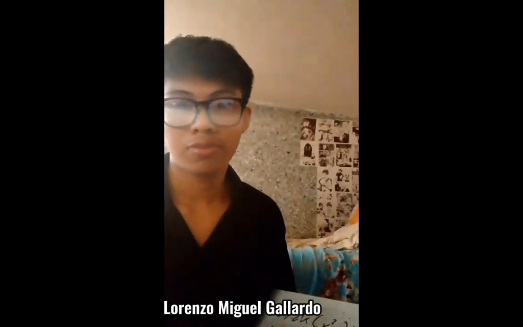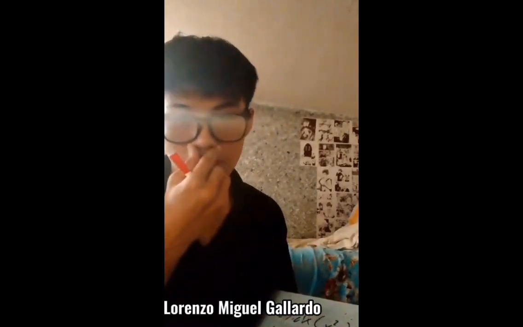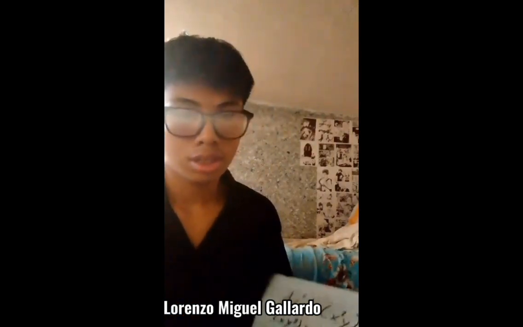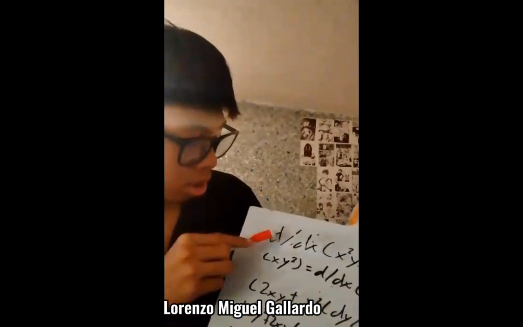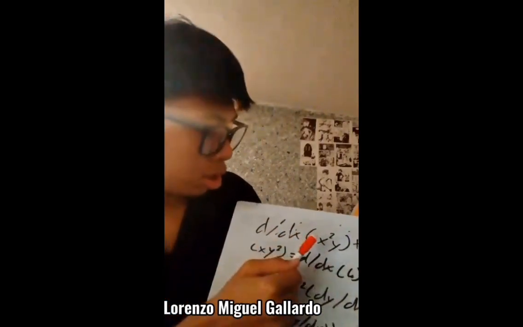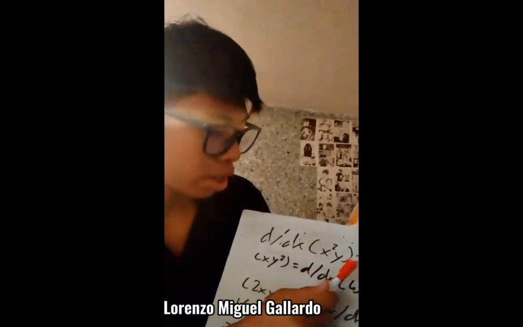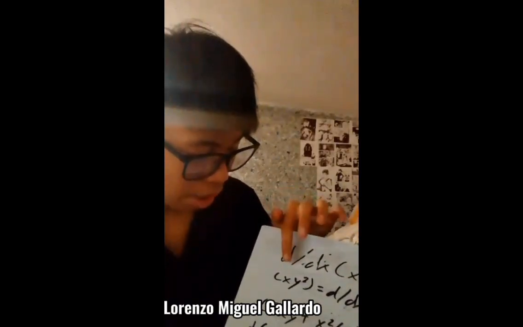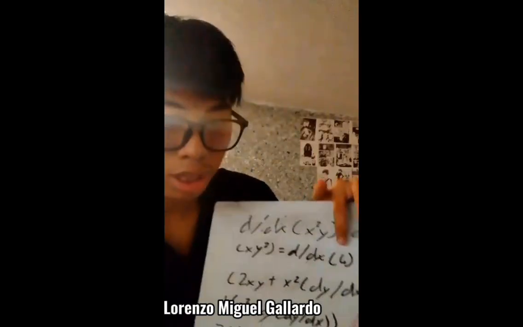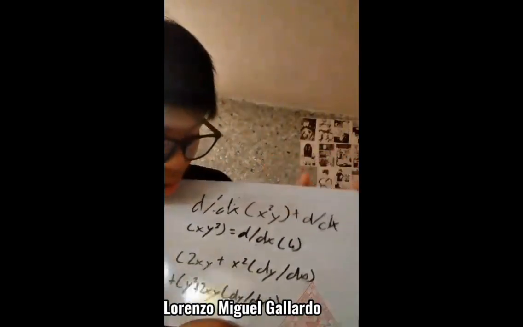So after that, for both terms on the left side, d over dx of x squared y plus d over dx of xy squared equals d over dx of 6.